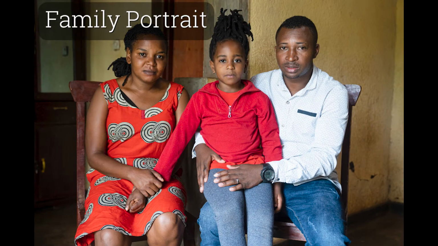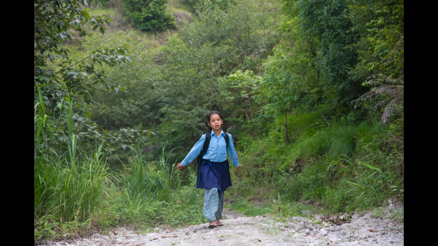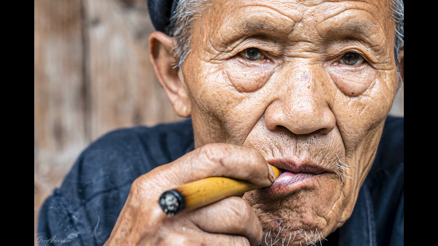I define portraits in the broadest sense of the word, meaning that if your photo puts a person or a group of people in the center of attention, I would call it a portrait. It's important for me to clarify this, as I won't get into more definitions, and you might see photos that others may not define as I do.